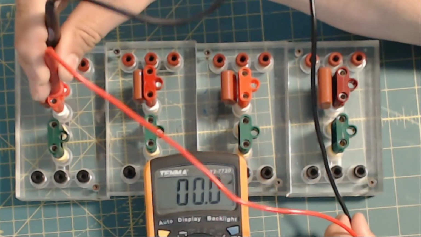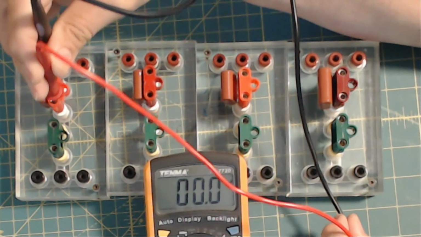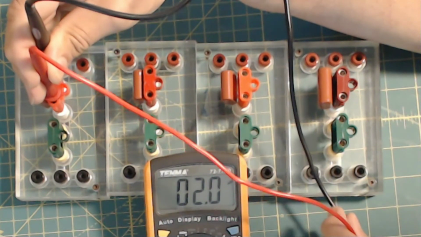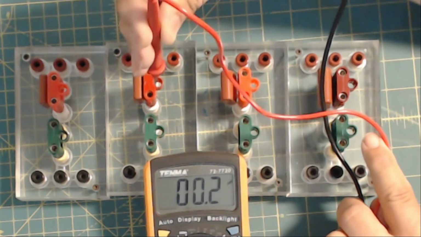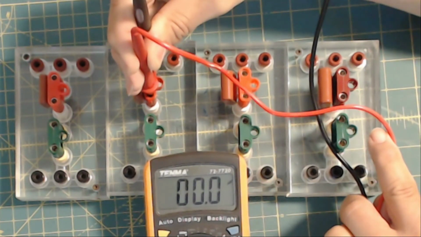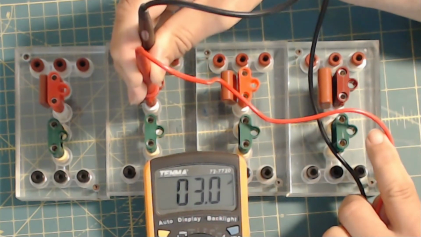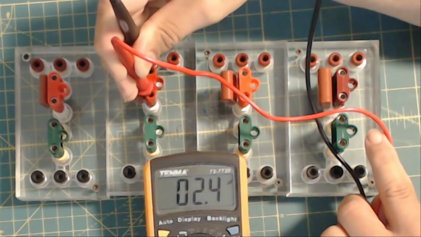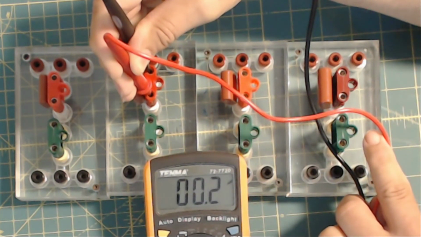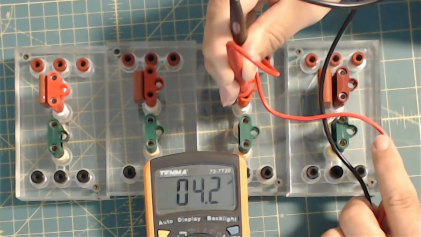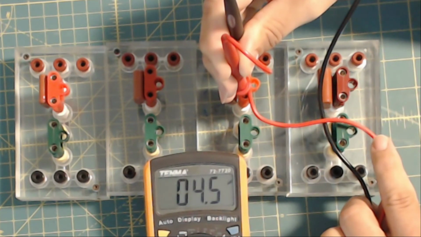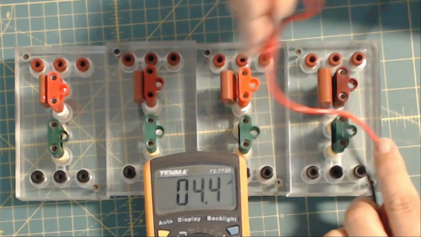So if I put my probes here, I get 2.0 microfarads, and you can read them. 0.1 microfarads. 4.4.